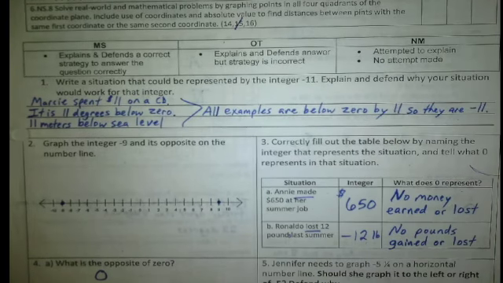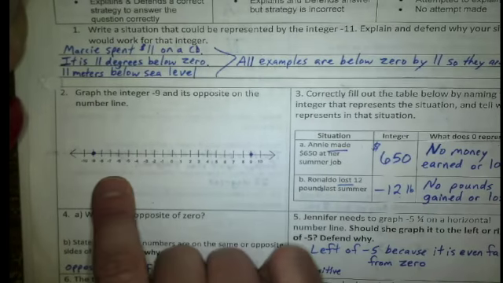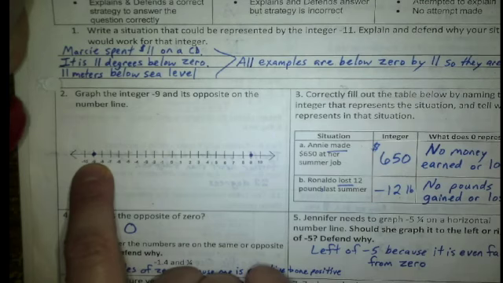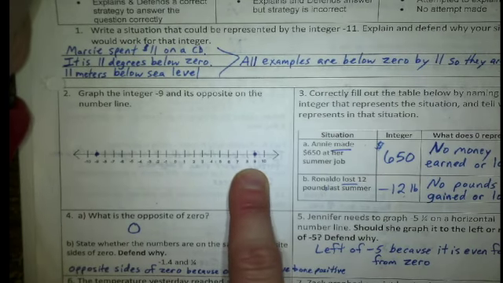Can you graph the integer -9 and its opposite on the number line? So the key with this one is that you graph on the number line, not above it. You put it right here at -9. Its opposite would be +9. It should be on the number line, not above it.